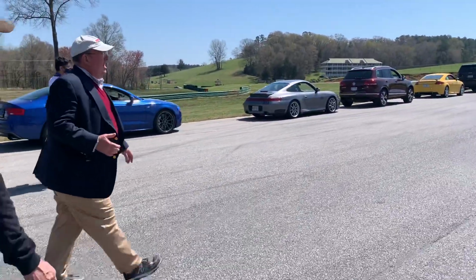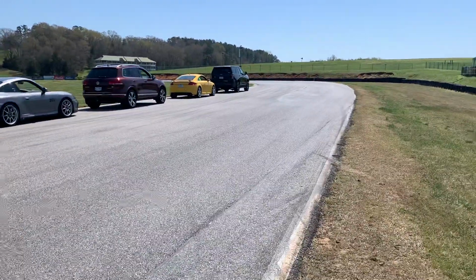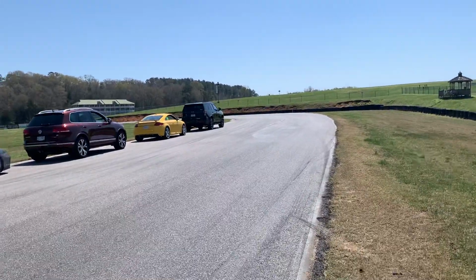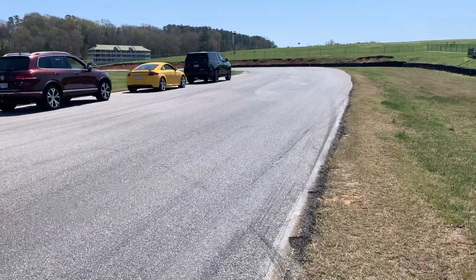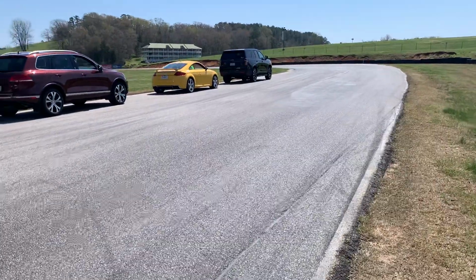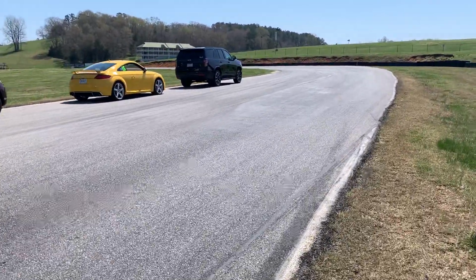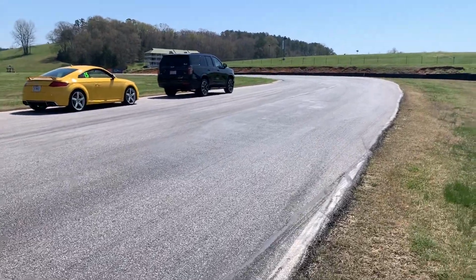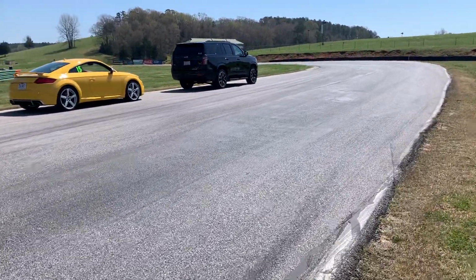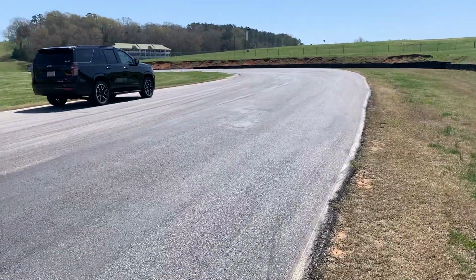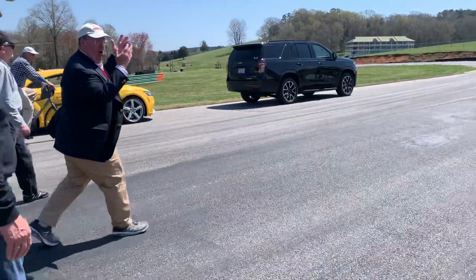But again, a lot of people adopt the DE line, which is fine. But by backing up the turn-in just a little bit, looking at the apex as an area rather than as a point, you can really roll a lot of speed into it because you're going uphill.